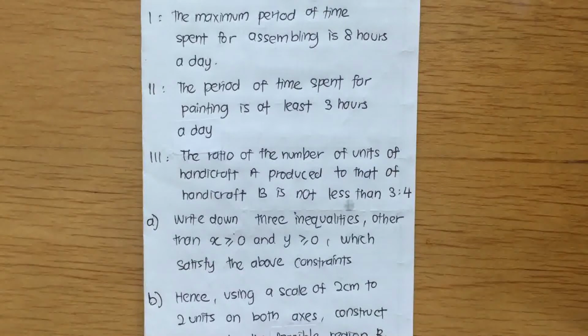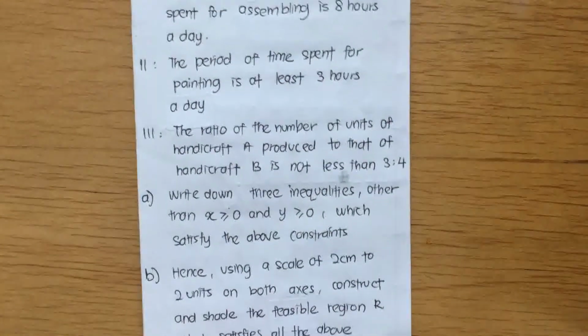The maximum period of time spent for assembling is 8 hours a day. The period of time spent for painting is at least 3 hours a day. The ratio of the number of units of handicraft A produced to that of handicraft B is not less than 3:4. Okay, this is the overall question.